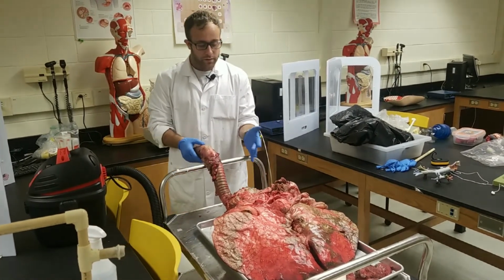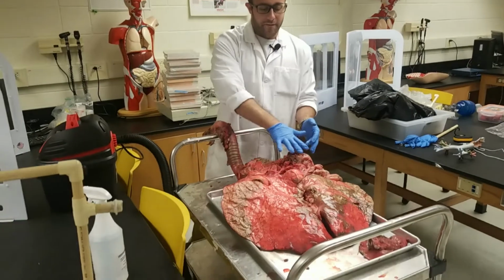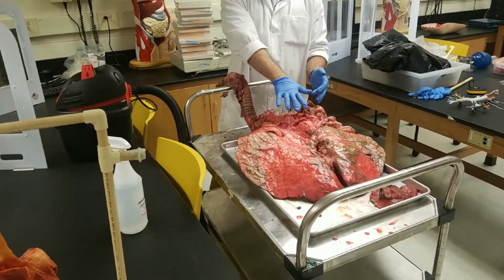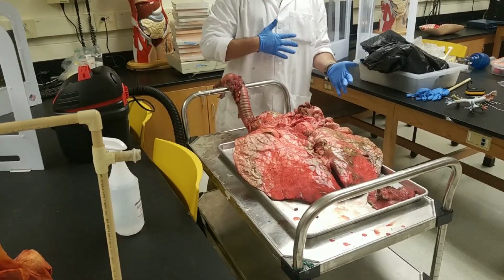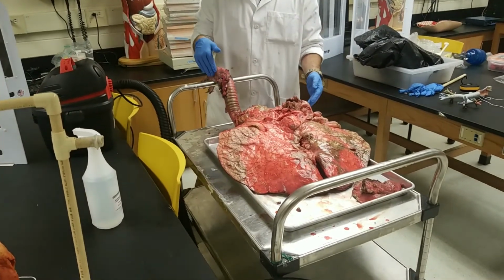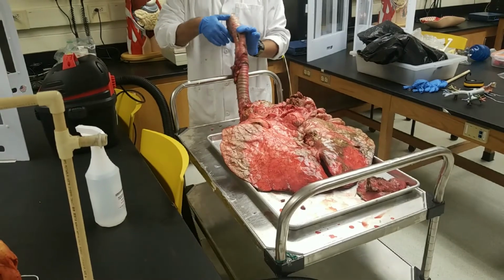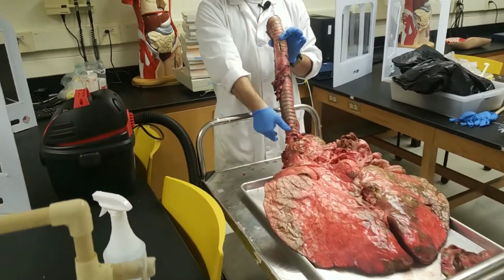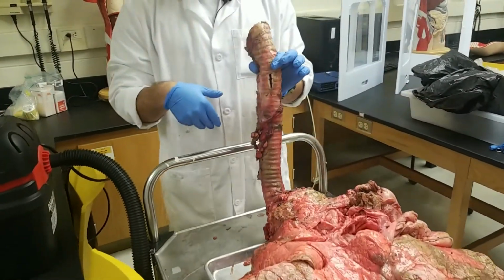To start, just to orient ourselves, you have this side, which is the ventral side of the animal, or the anterior side in humans, and then this back side, which is the dorsal or the posterior side in humans. And this long tube-like structure going down, feeding into the lungs, is the trachea.